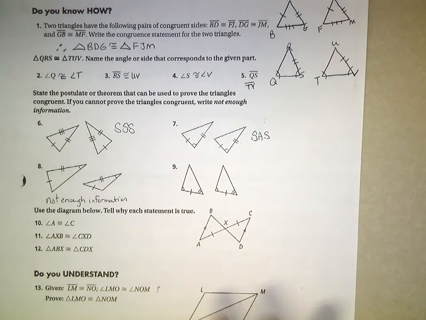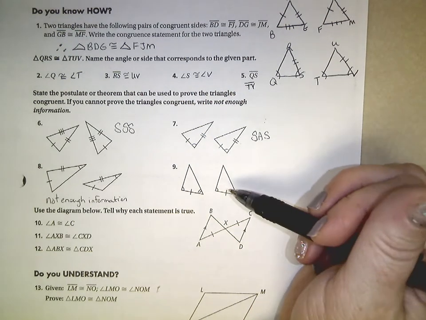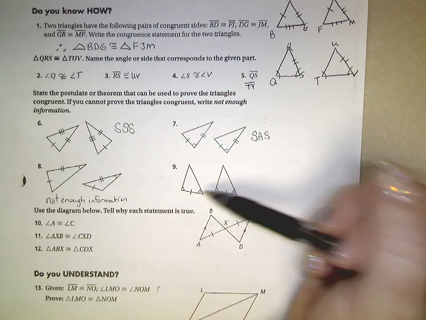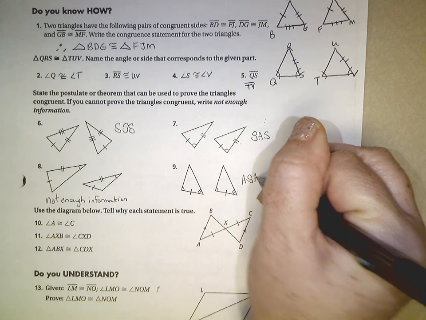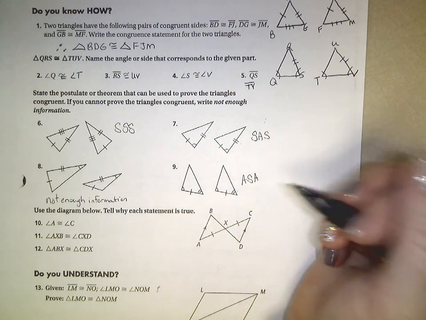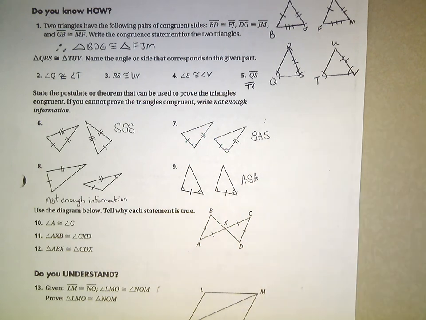Okay. And then the next one, number 9, that one's pretty easy. Angle, side, angle, angle, side, angle. So we have angle, side, angle. All right, let's go down here to number 10.